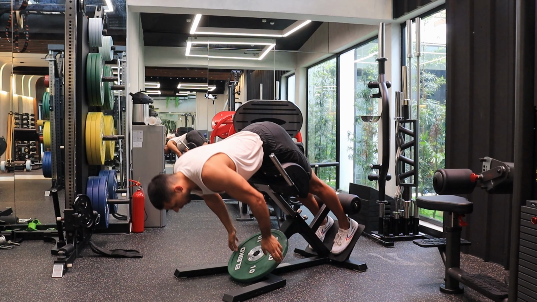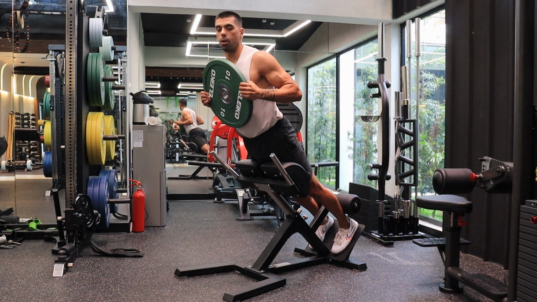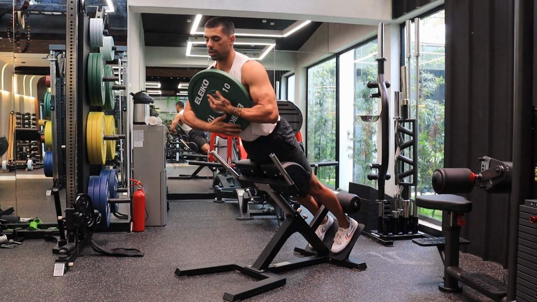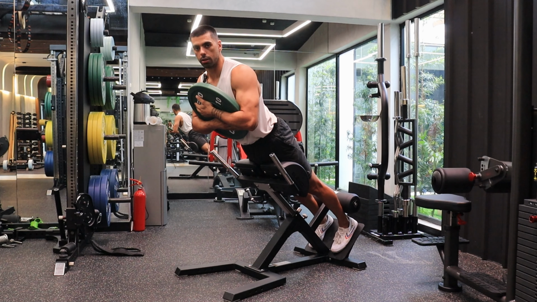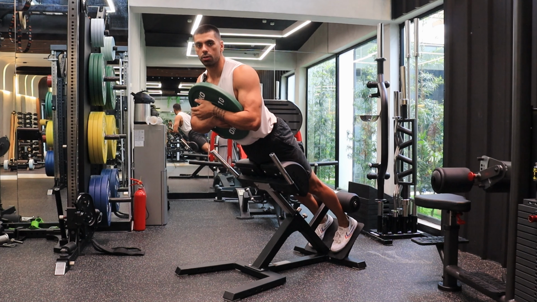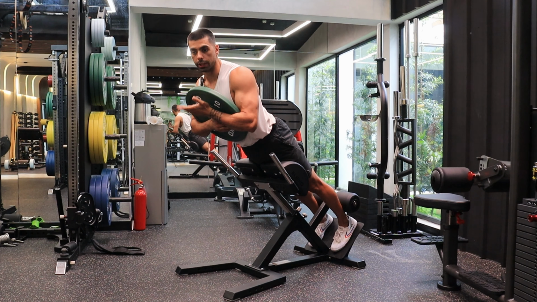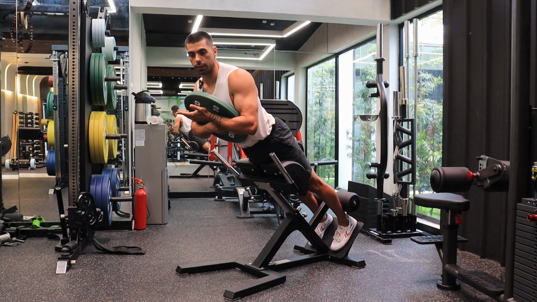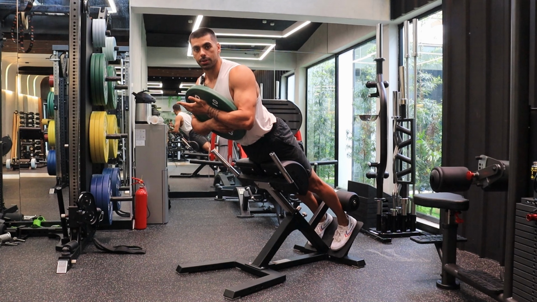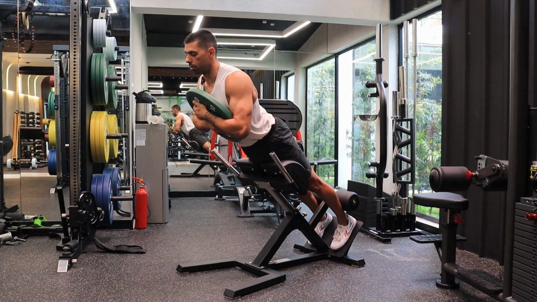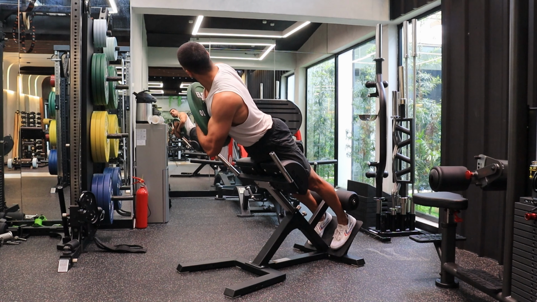Going to free weight loaded, always starting close. I like to hug the weight. You can use a dumbbell, you could use a medicine ball, anything that you can measure and then gradually look to increase, whether it be progressively overloading the reps, sets, you name it. You know how to strengthen all that stuff.